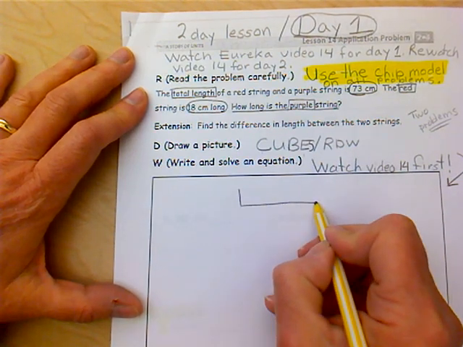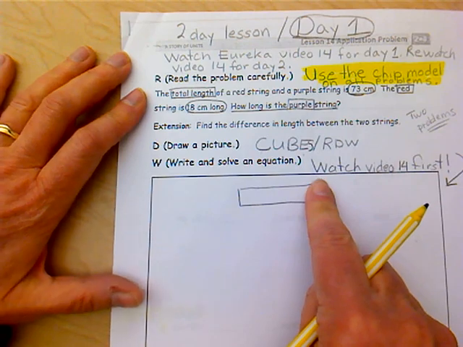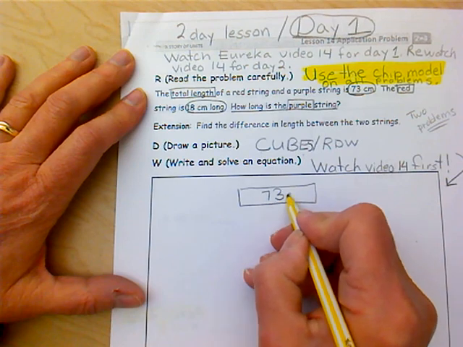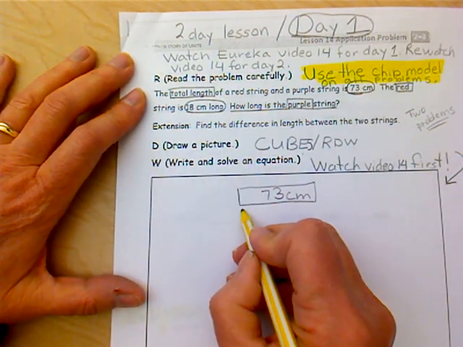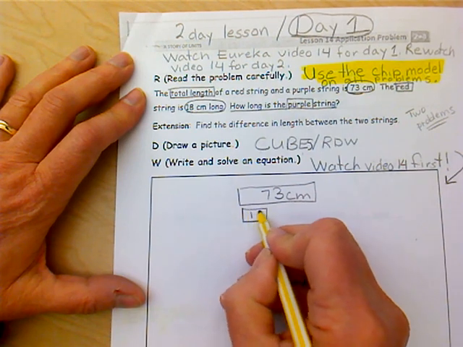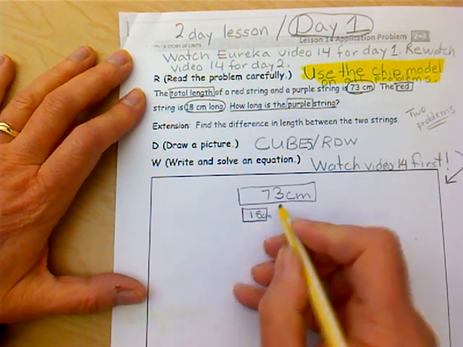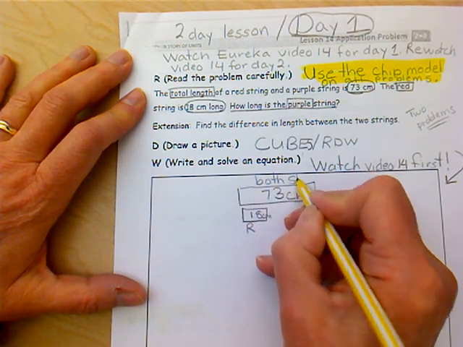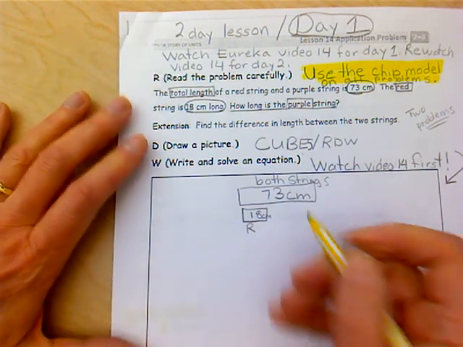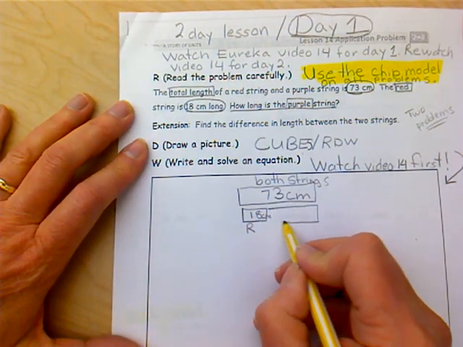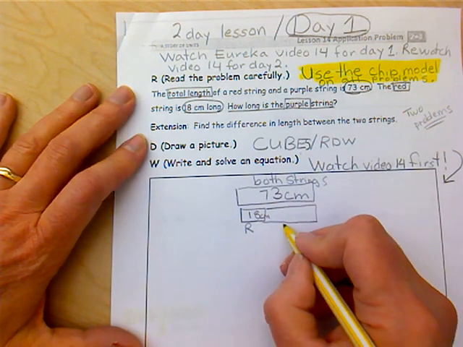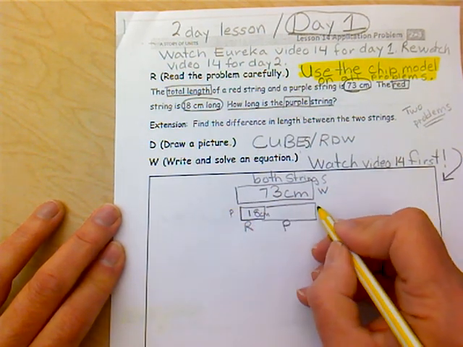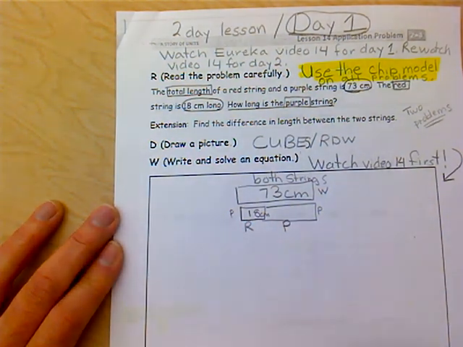I'm going to start with my whole. My whole for these 2 problems would be the combination of the purple and the red string at 73 centimeters. And I do know one of the parts. One of the parts is 18 centimeters. That would be the red string, and this would be both strings. So both strings are 73 centimeters, and what I am looking for is the unknown part, which would be actually the purple string. So I have my whole, I have my part, and I'm looking for the missing part. That stands for purple, not for part.